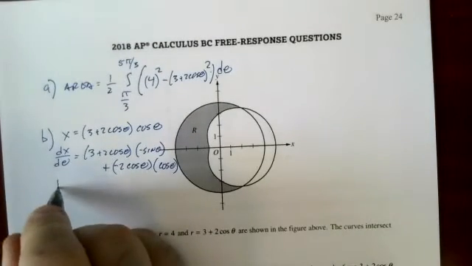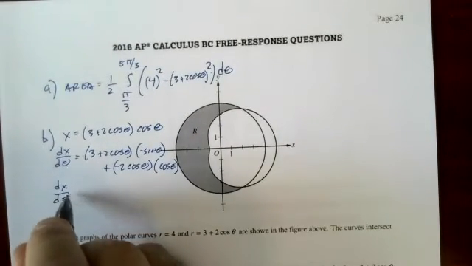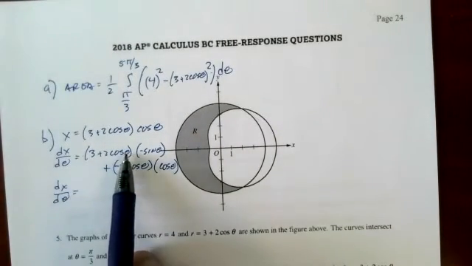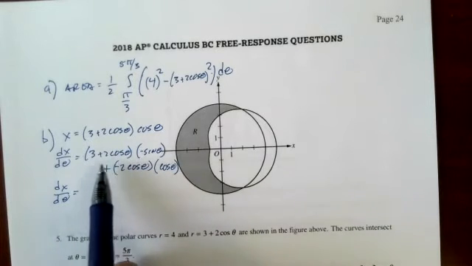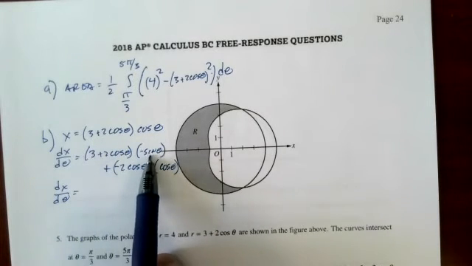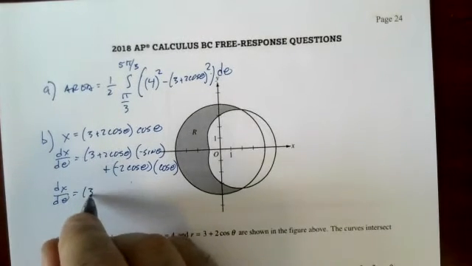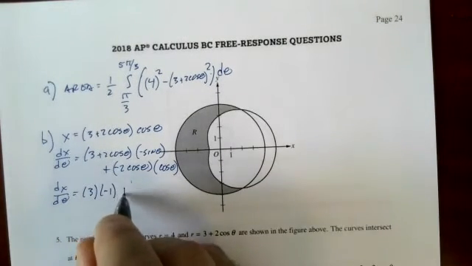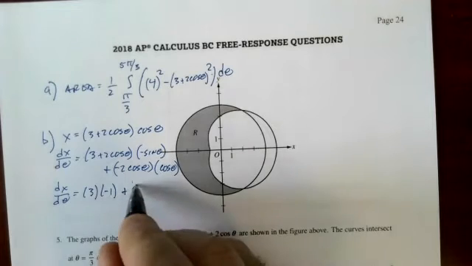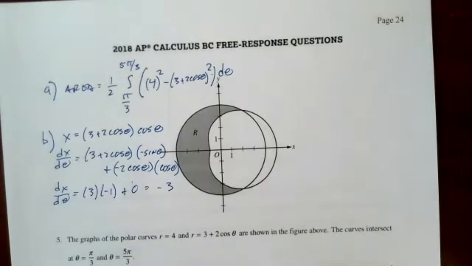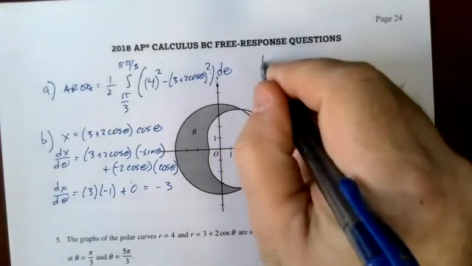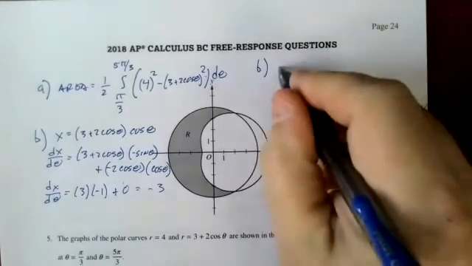So I'm actually going to keep going in terms of what do I get with that? Equals cosine of pi over 2 is 0, times 3, negative sine of pi over 2, negative 1, 3 times negative 1 plus 0. Negative 3, I hope that's right. Yeah, it looks okay. I'm going to keep going up here, part B continued.